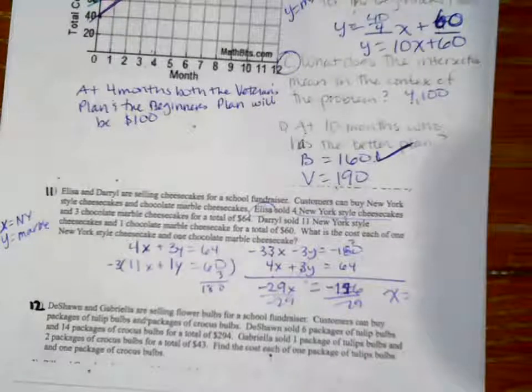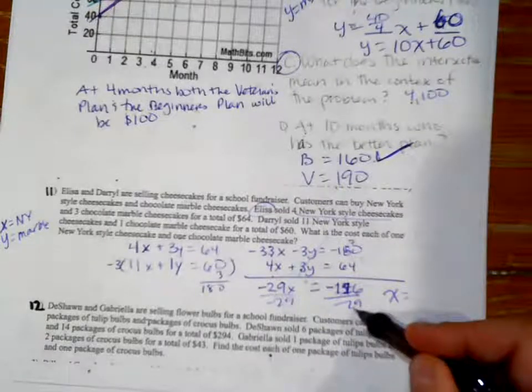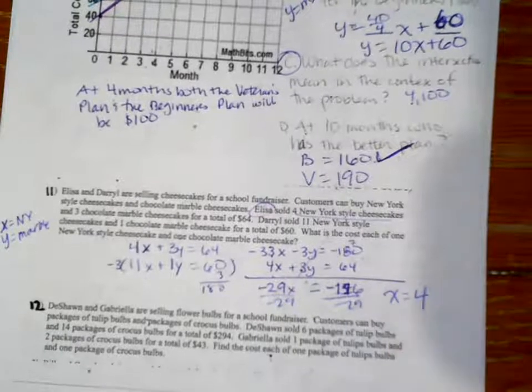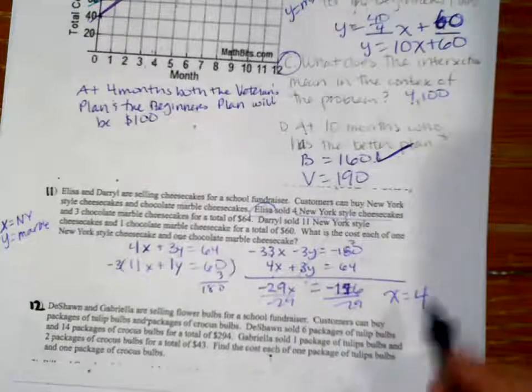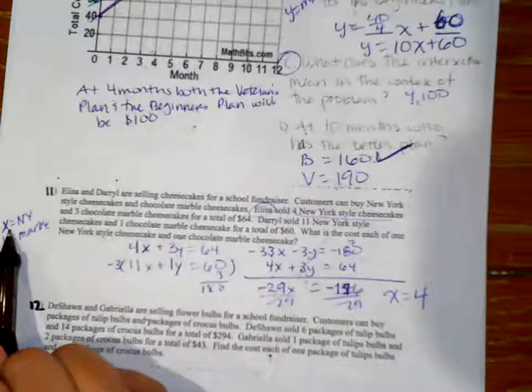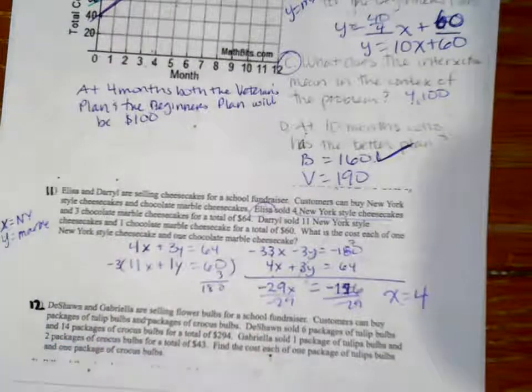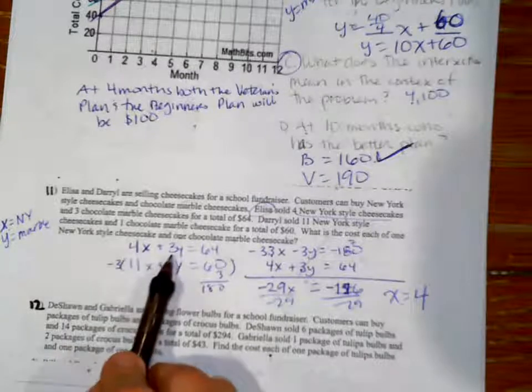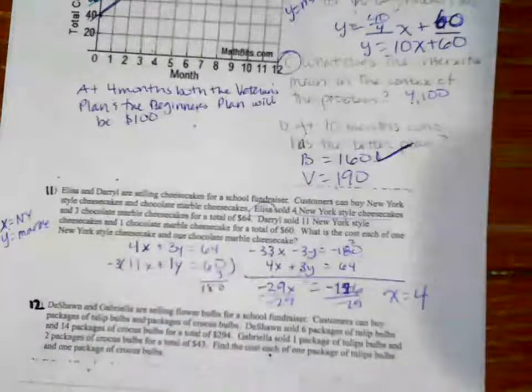So I've got 29, 30, 60, 90, 4. So x equals 4. So what did I just find? I just found the cost of a New York cheesecake. Okay, the New York cheesecake costs $4. And then I need to figure out how much a marble cheesecake costs.